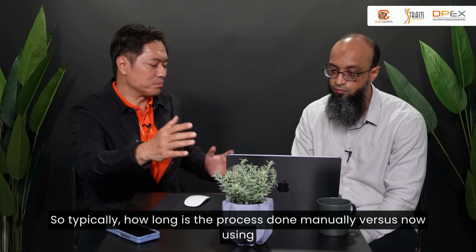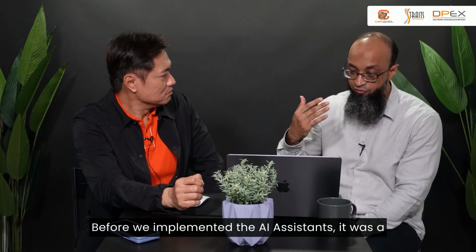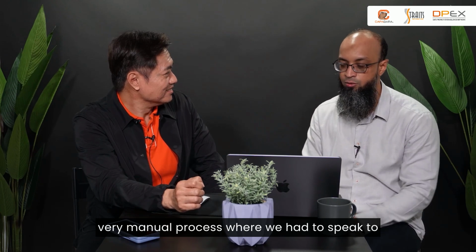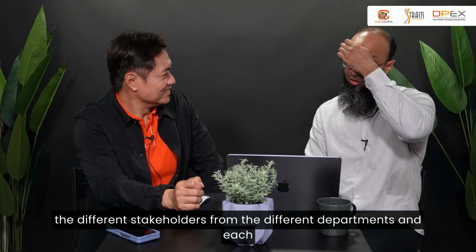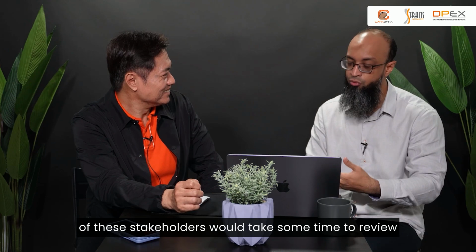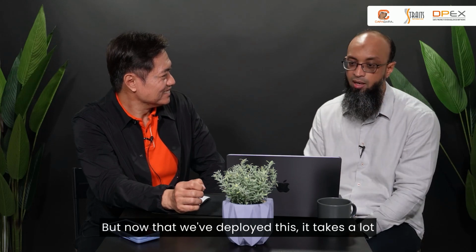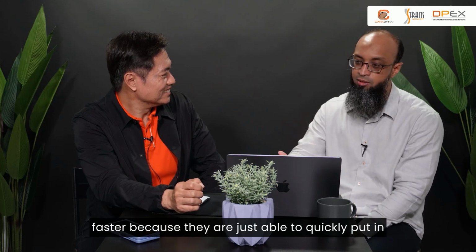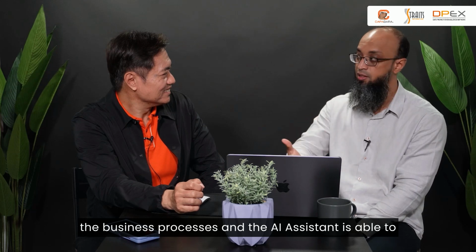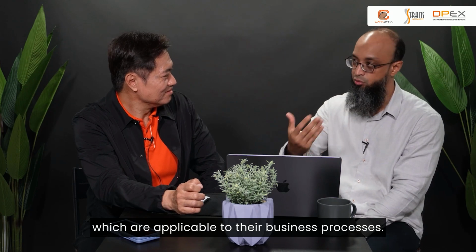So typically, how long is a process manually versus now using the AI assistant, on both your user and your side? Before we implemented the AI assistants, it was a very manual process where we had to speak to the different stakeholders from the different departments, and each of these stakeholders would take some time to review their business processes, to come up with the risks and the controls. But now that we've deployed this, it's a lot faster because they are just able to quickly put in the business processes, and the AI assistant is able to suggest pretty good values which are applicable to their business processes.